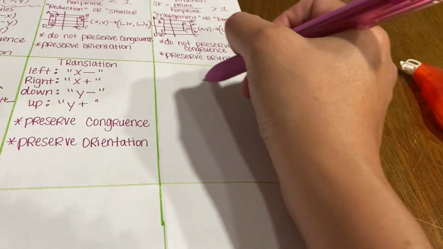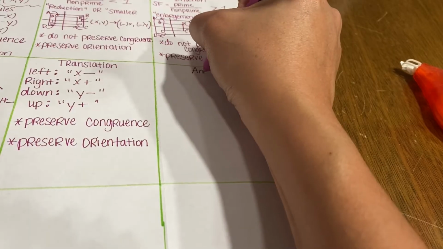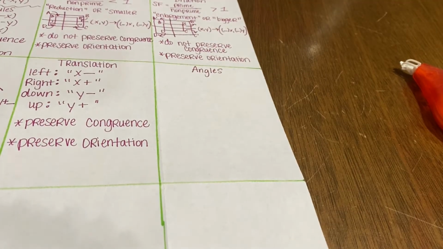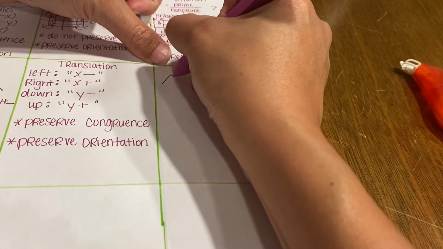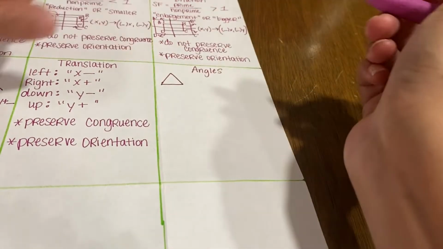In this third section, I'm gonna title this one Angles. So this year we learned 3 angle theories. The first one we learned was the triangle sum theory. So what I want you to do is draw just a regular triangle.